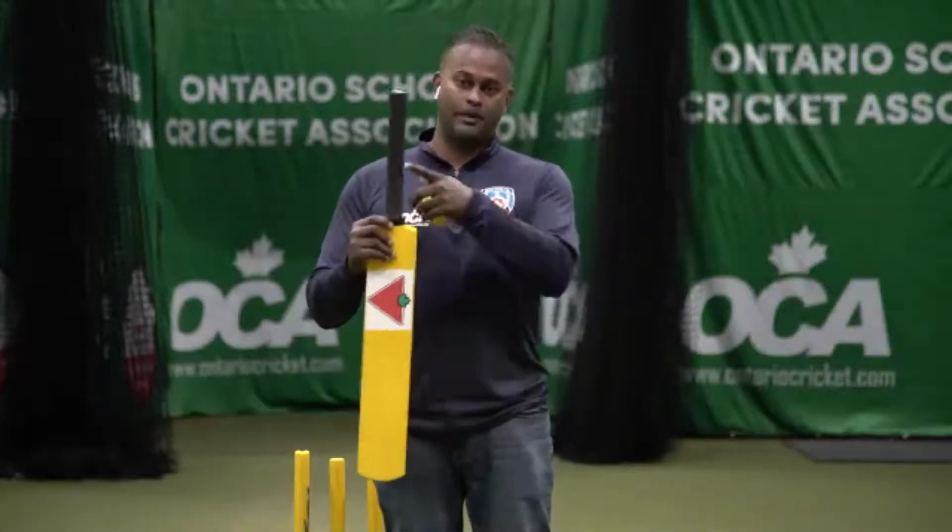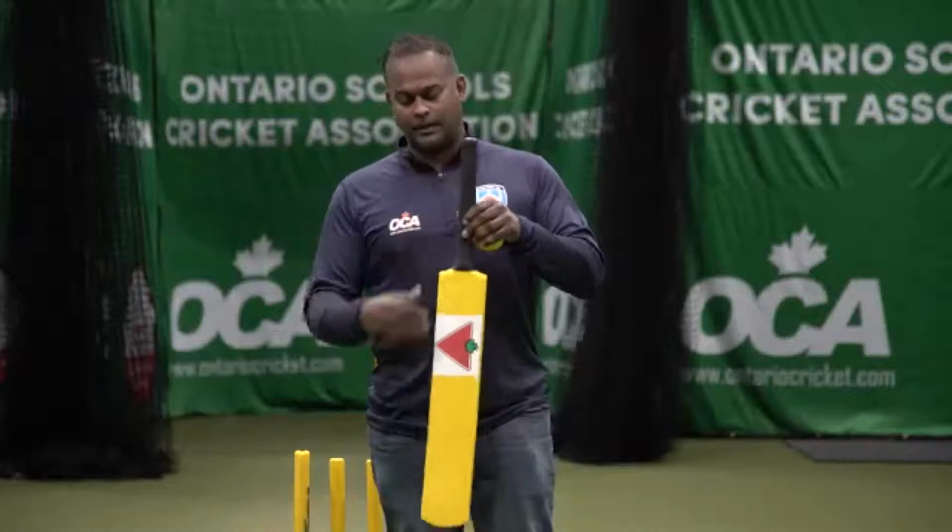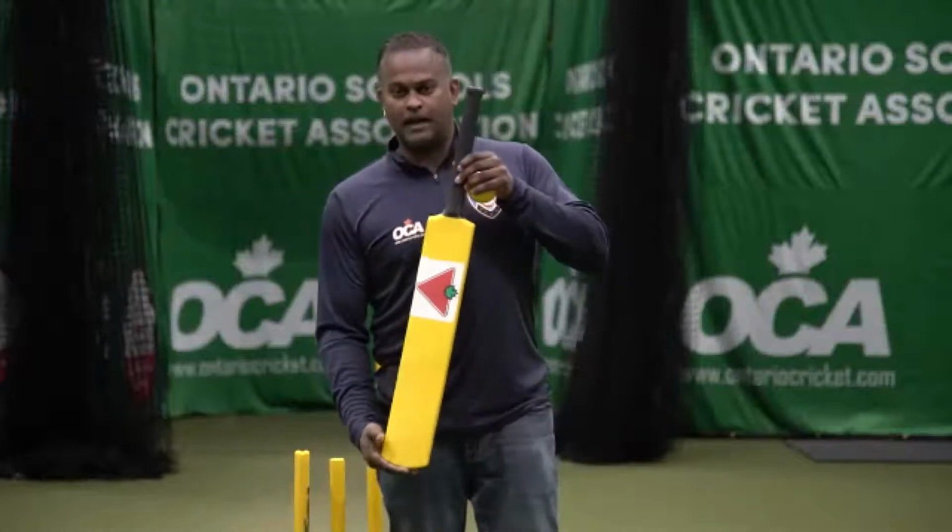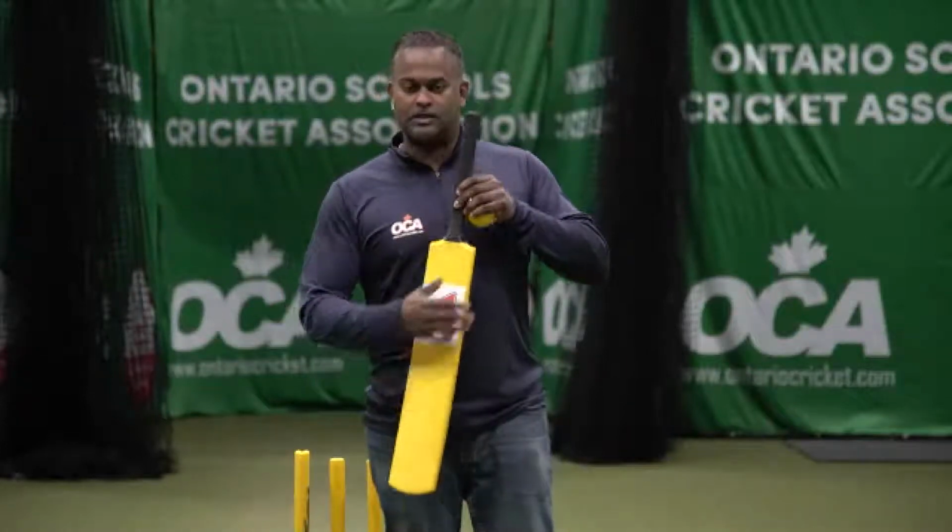This is the top of the bat, which is called the grip, and the handle. This is the bottom of the bat. This is the face of the bat. So this is the striking area.